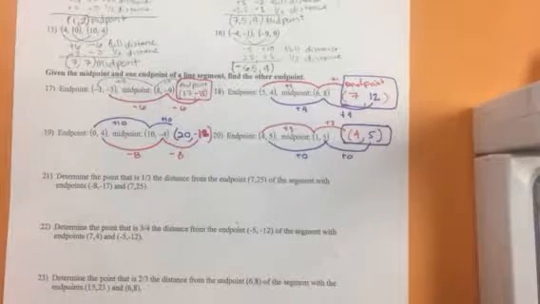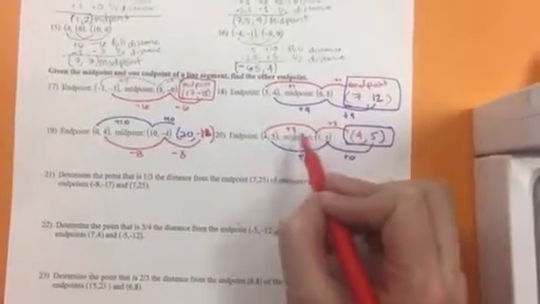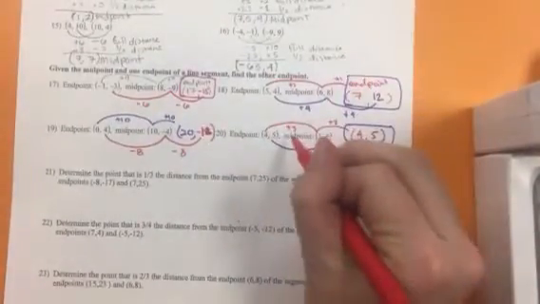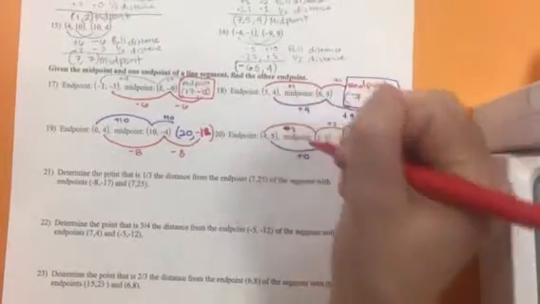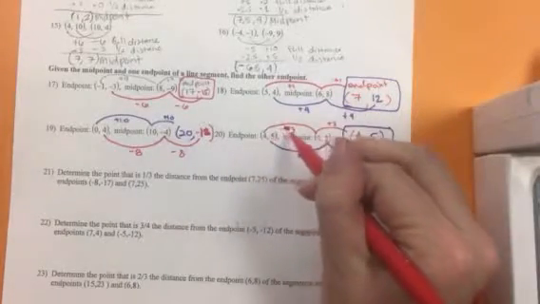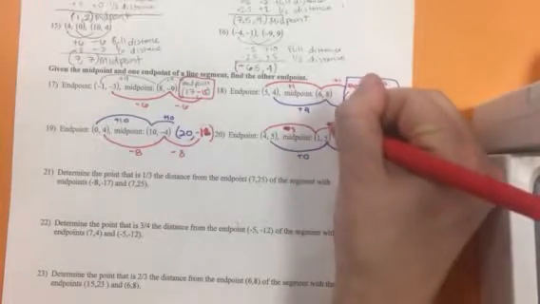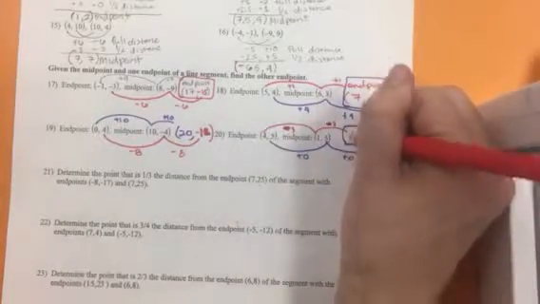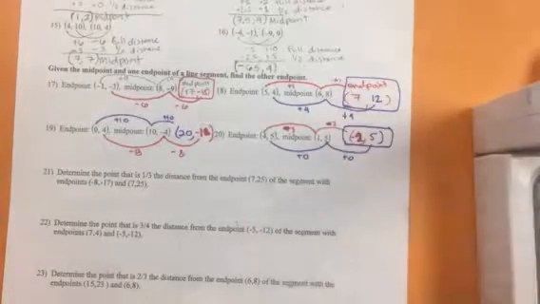Oops, I made a mistake. 4 to 1 is going down. So I messed up on my positive. It should be a -3 because 4 minus 3 is 1. So 1 minus 3 again, there we go, is -2. That's better.